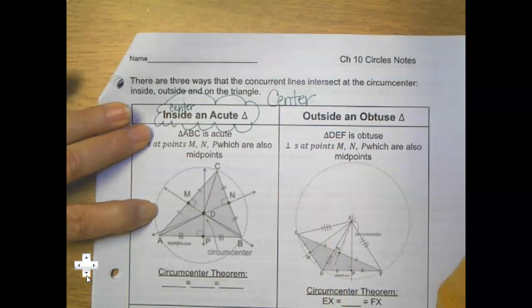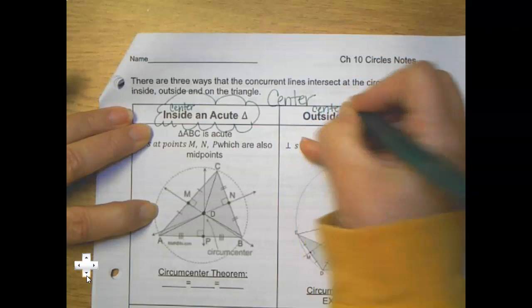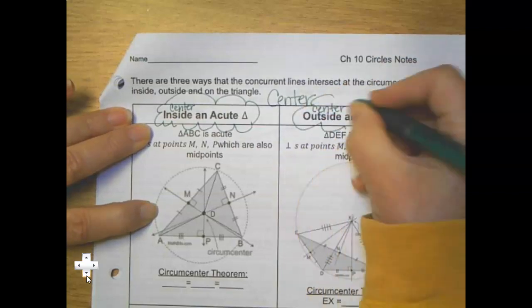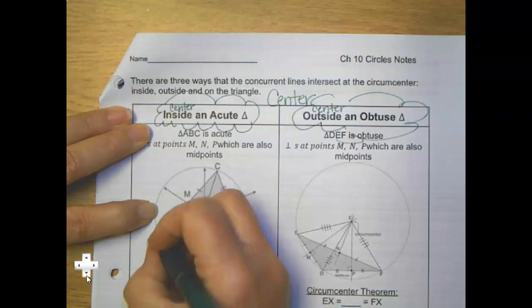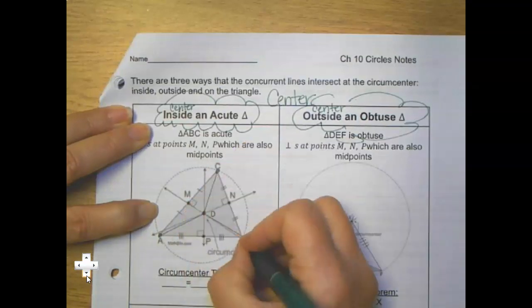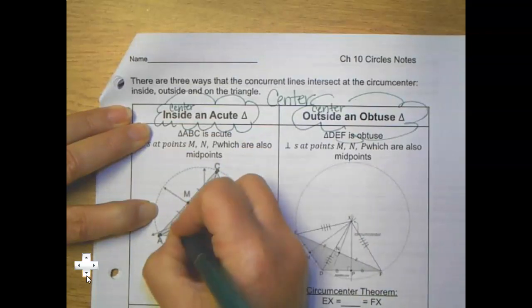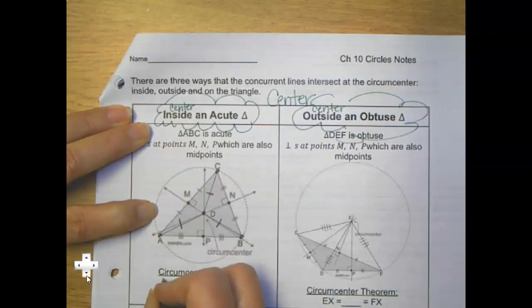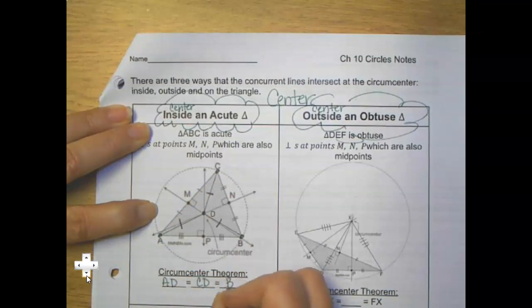If you have an obtuse triangle, your center is going to be outside. And again, if we go back, that circumcenter theorem is saying that from these endpoints to the center are all going to be congruent. So again, AD, CD, and BD are going to be congruent.